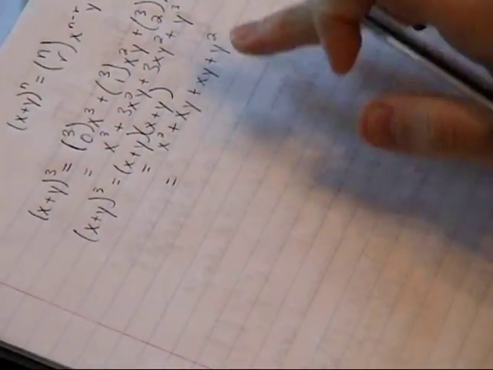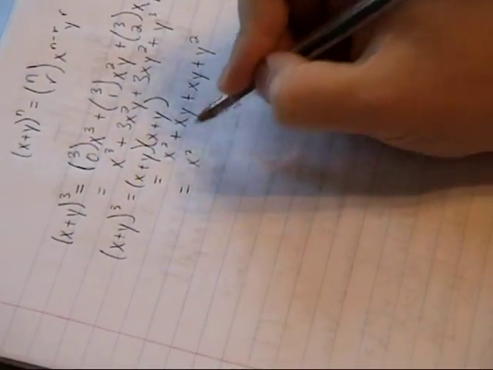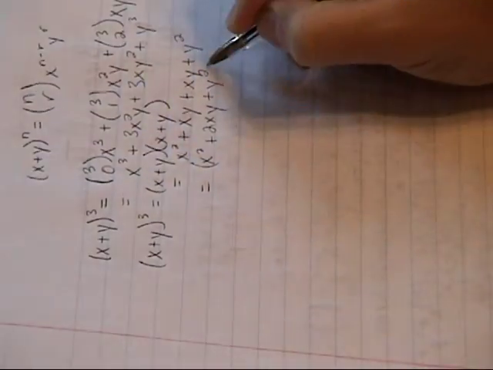And then xy plus xy is 2xy, so x squared plus 2xy plus y squared. And now multiply by (x + y) one last time to make it cubed.